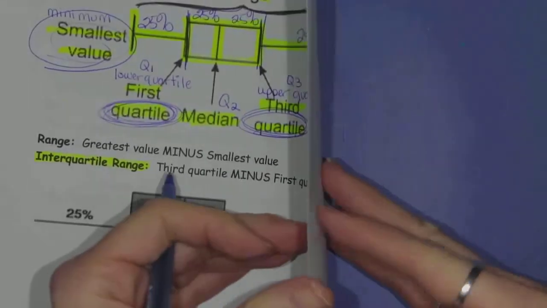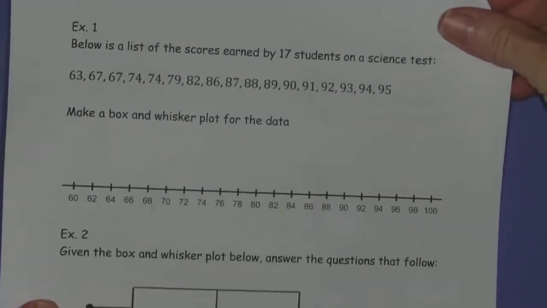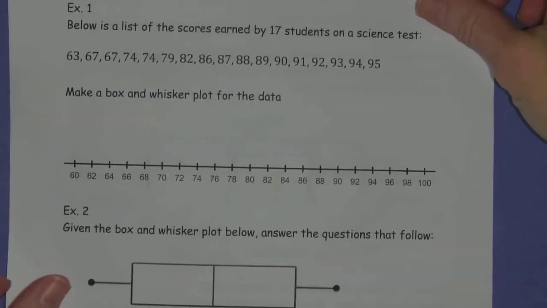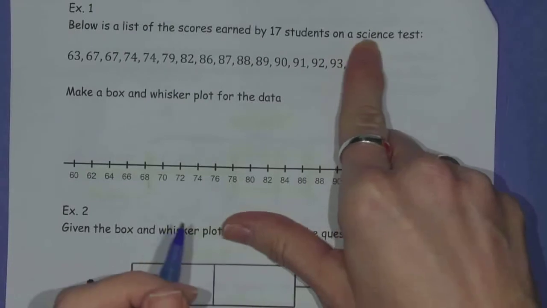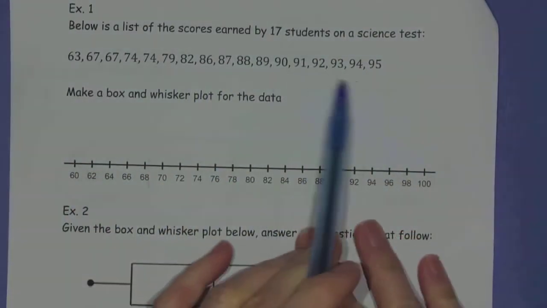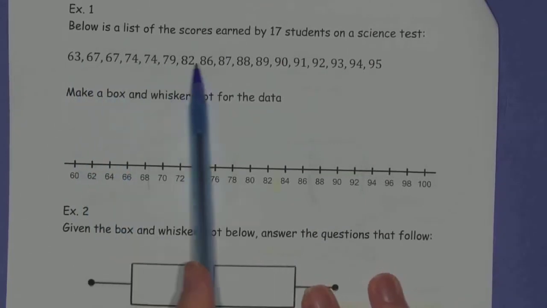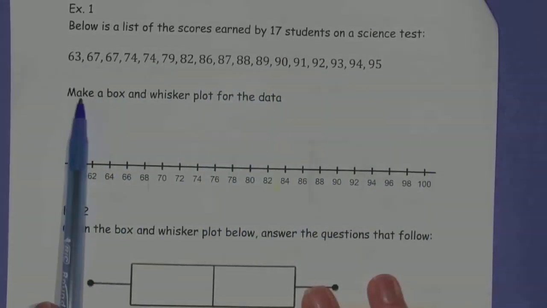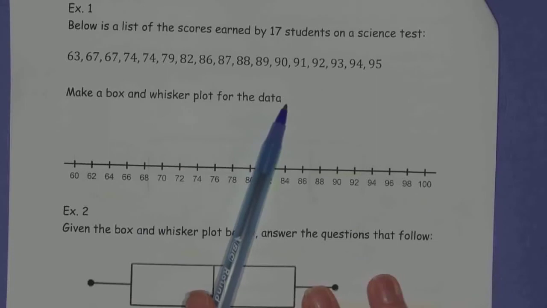Okay, let's get into actually working with some box and whisker plots. So let's take a look at example 1. It says, below is a list of the scores earned by 17 students on a science test. And I do believe I was kind here, and I've already put them in order from lowest to highest. It says, make a box and whisker plot for the data.